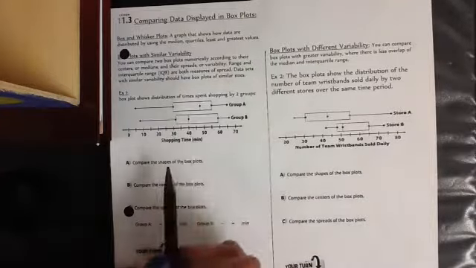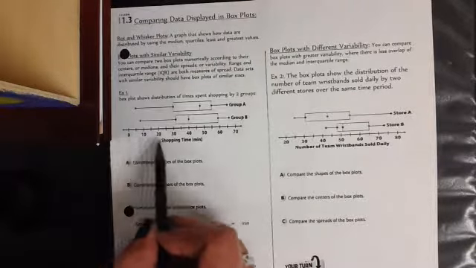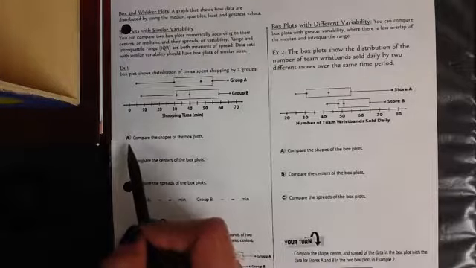So in example 1, we're looking at a box plot that shows the distribution of time spent shopping by two groups. We have group A and group B. The time spent shopping is in minutes, and you'll notice it's counting by tens. In comparing the two, we're going to answer certain questions about them. First, in A, they want us to compare the shapes of the box plots.